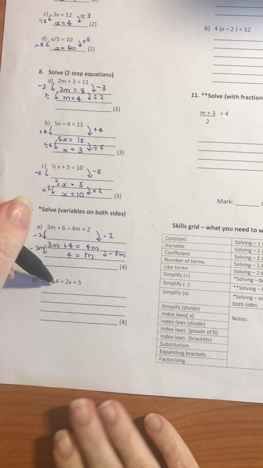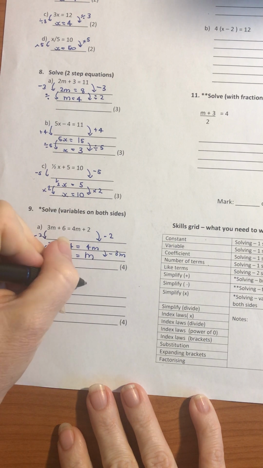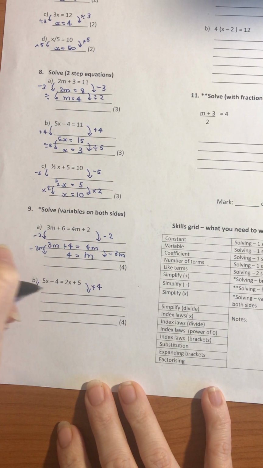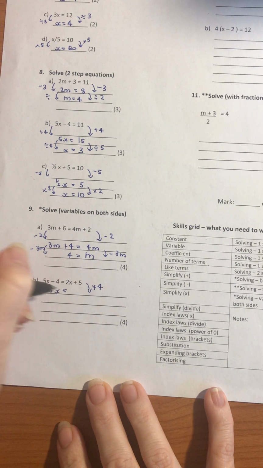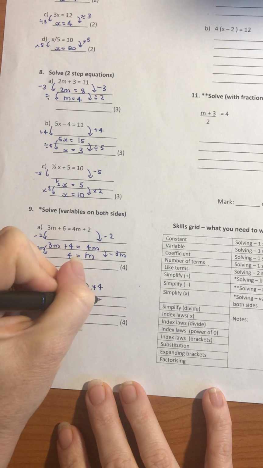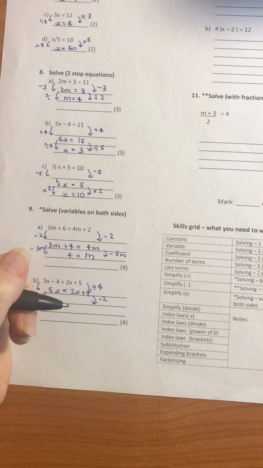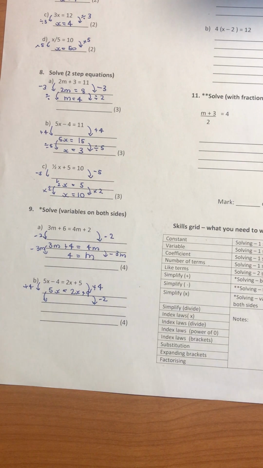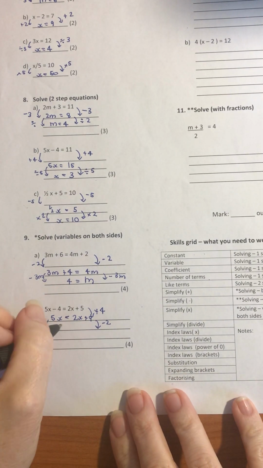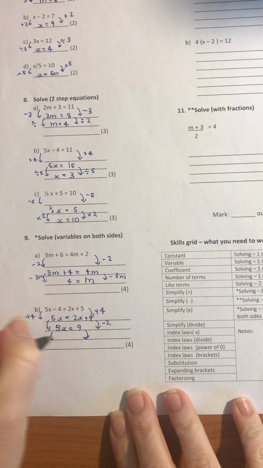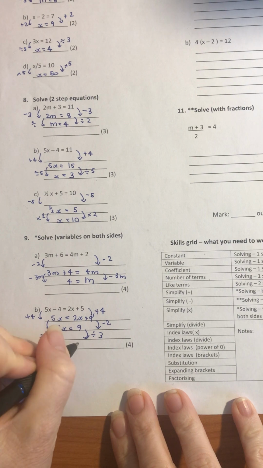Here I've got a minus 4 and a plus 5. So I'm going to add 4 to start with. And I get 5x is equal to 2x plus 9. Then I'm going to take 2x from both sides. So I'm going to get 3x is equal to 9. So then when I divide by 3, I'll get x is equal to 3.